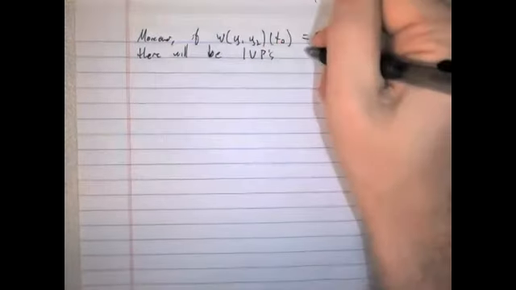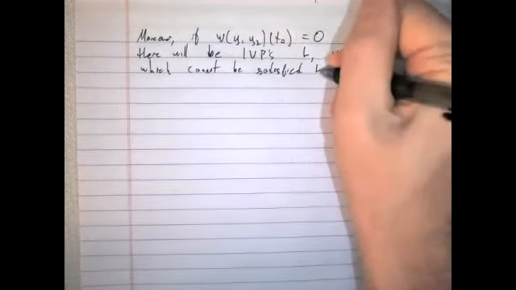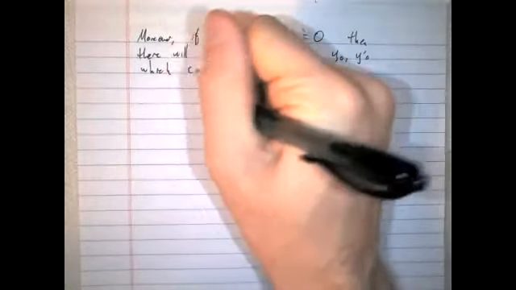And moreover, if W of y1, y2 at t0 is equal to 0, then there will be IVPs associated to L and y of 0, y prime of 0, which cannot be satisfied by any y equal to C1 y1 plus C2 y2.